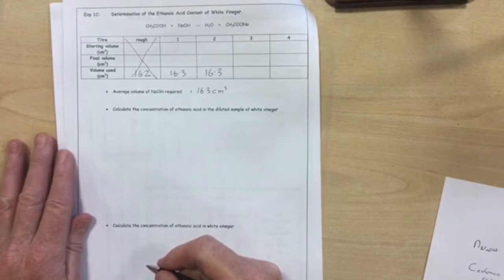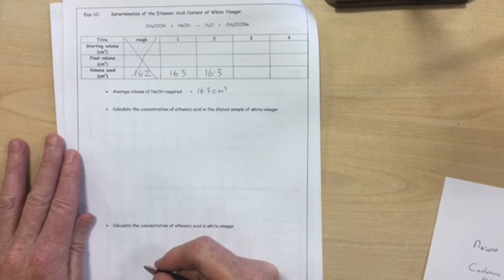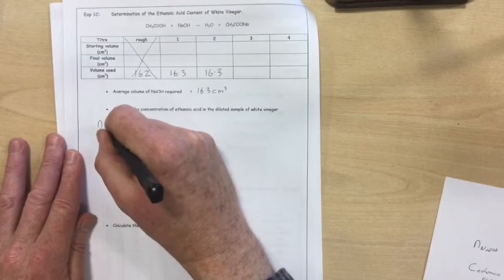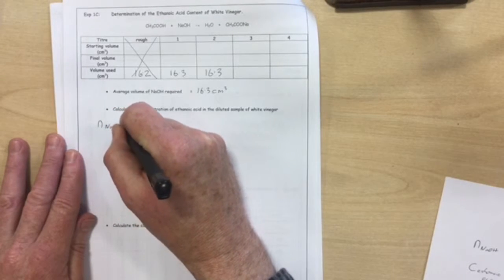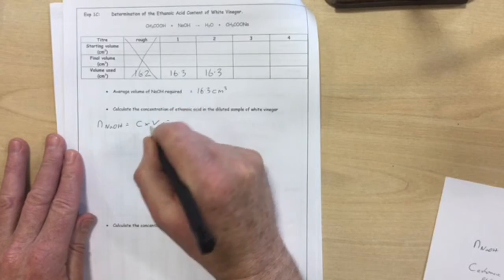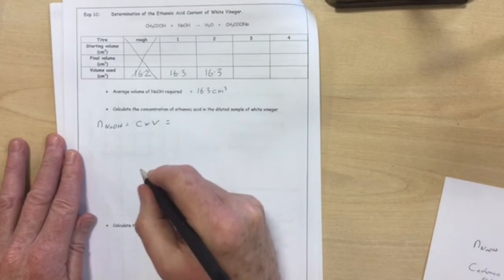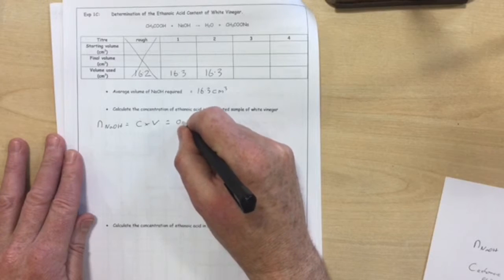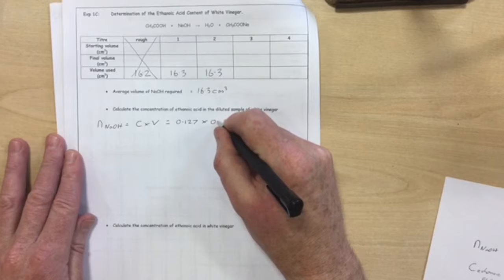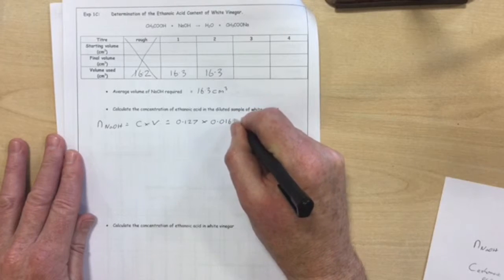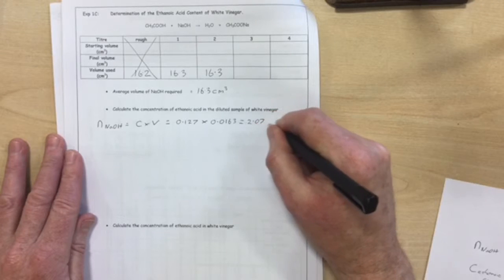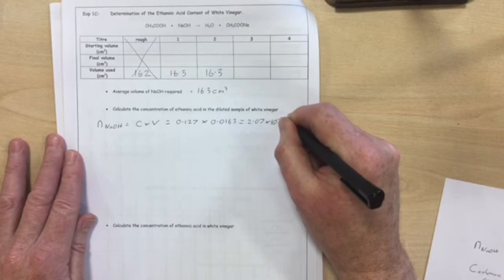So now I have to calculate the concentration of ethanoic acid in the diluted sample of white vinegar. So the number of moles of sodium hydroxide required, C times V. The concentration as determined in the previous experiment was 0.127 moles per litre. The volume was 0.0163, giving me 2.07 times 10 to the minus 3 moles.